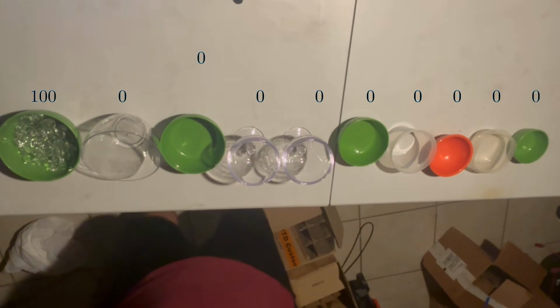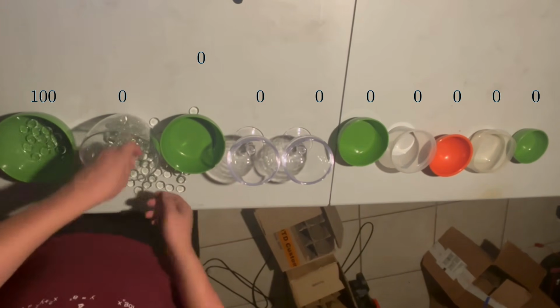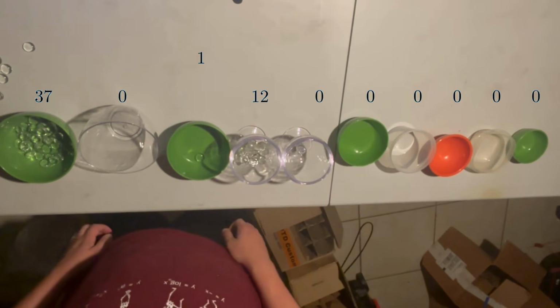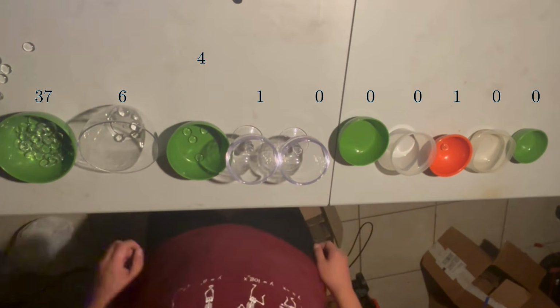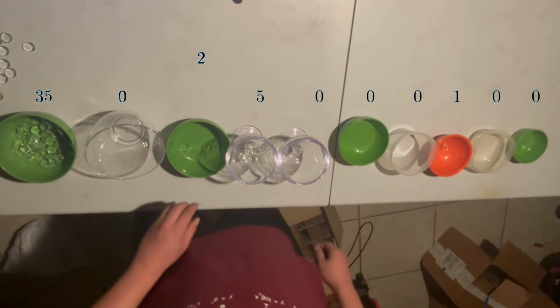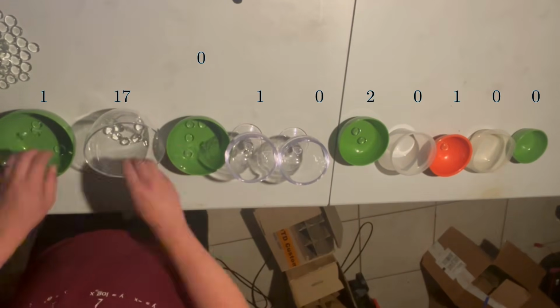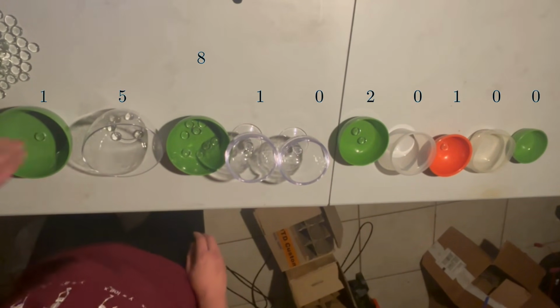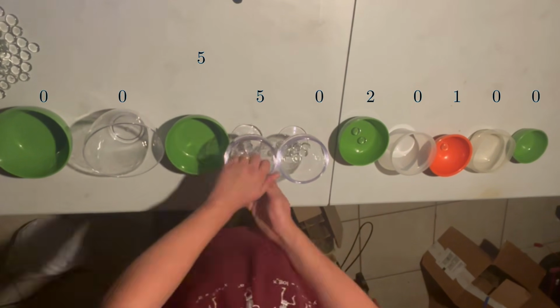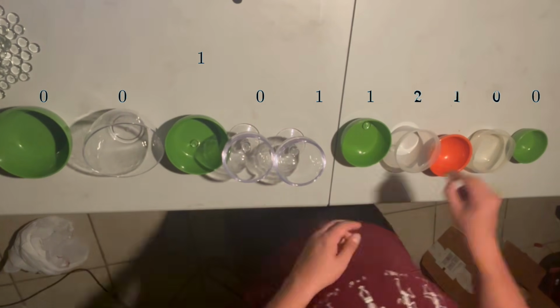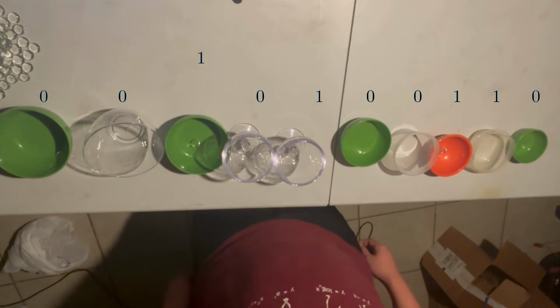Let's try it with a more realistic sequence of moves. So we end at the same place.